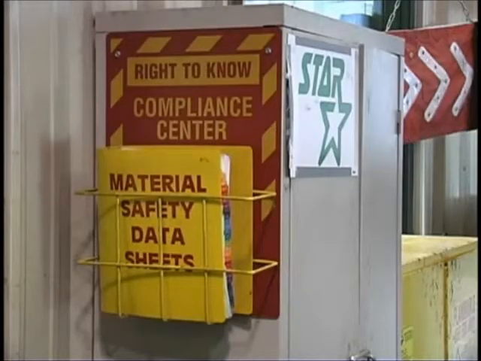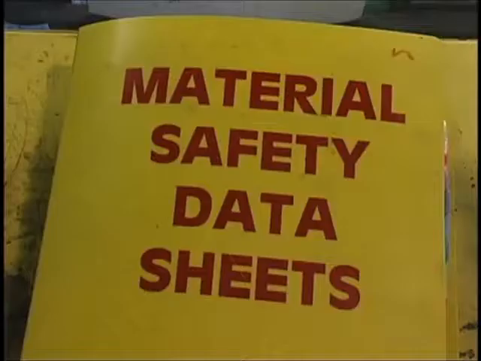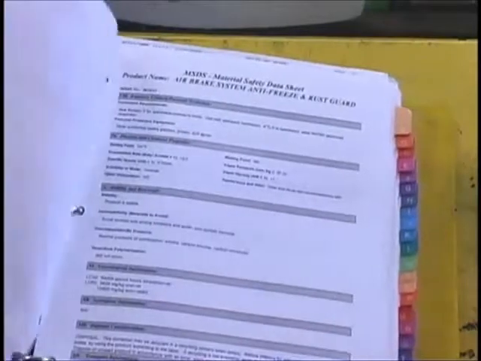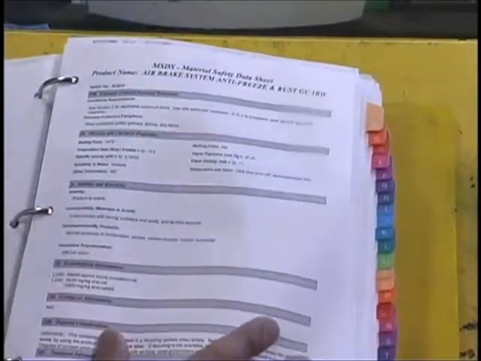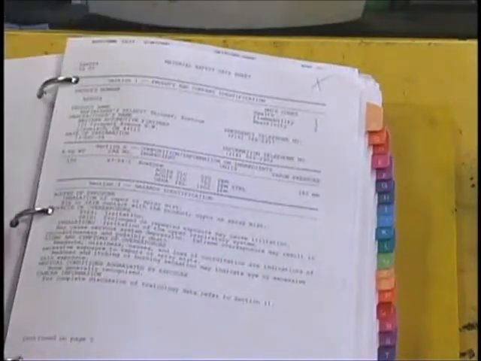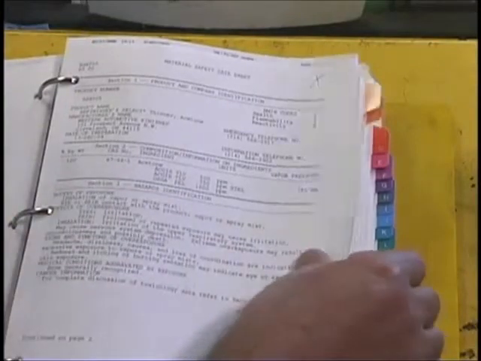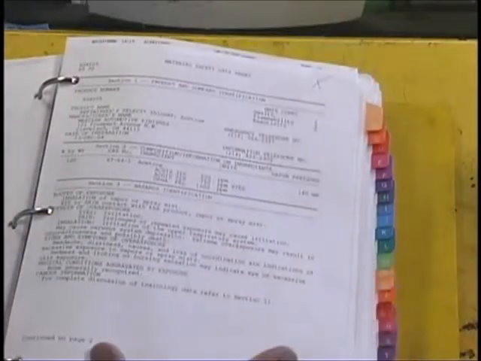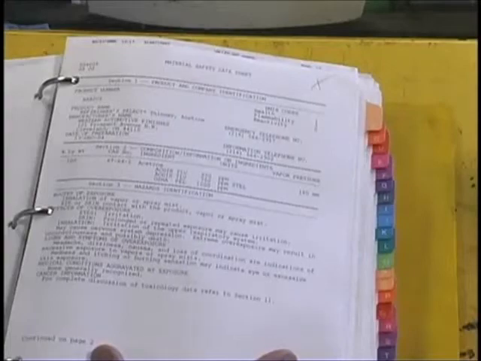Information on these hazards can be found in the Material Safety Data Sheets, commonly referred to as MSDS. These documents hold important information in regards to the chemicals you use. This would include information about a substance's hazards, storing and handling, exposure limits, and recommended personal protective equipment.